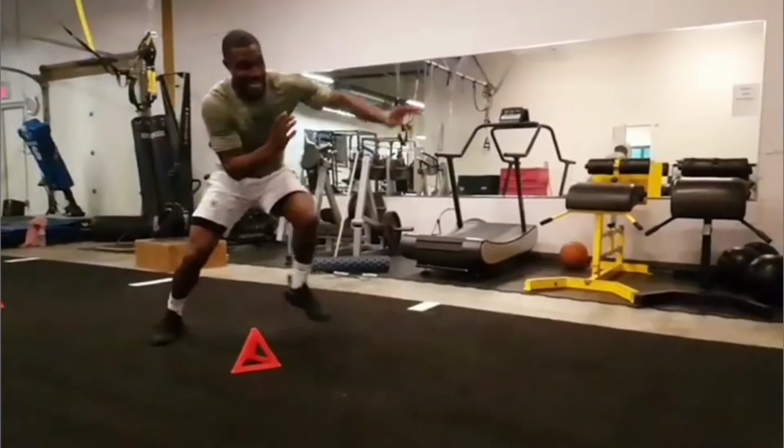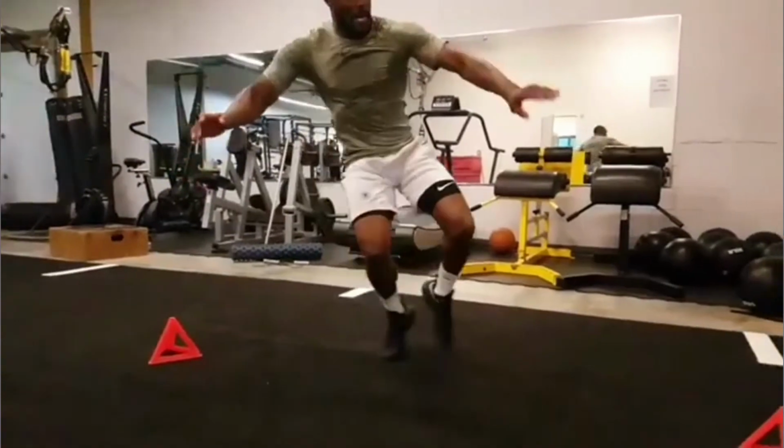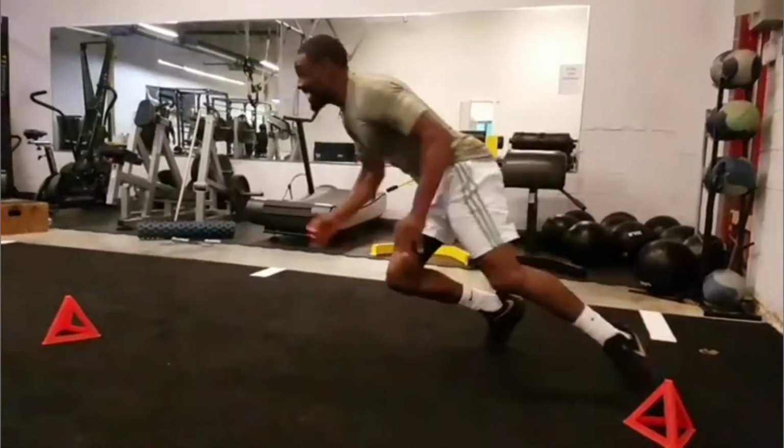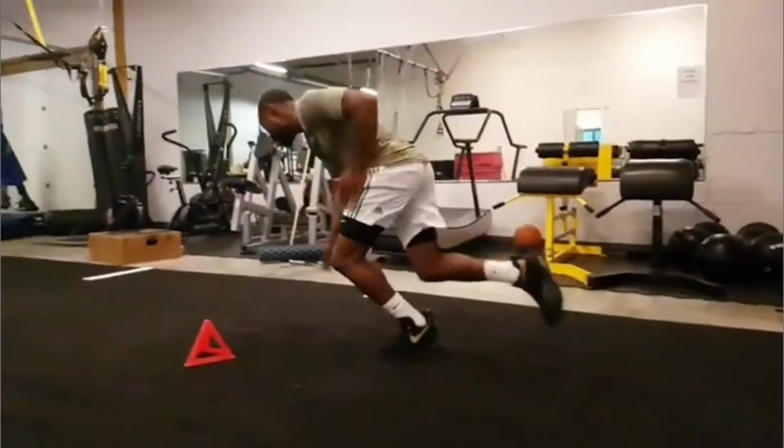So in that way, your body can understand and know when to fire, how to fire, to be able to change directions without giving way.